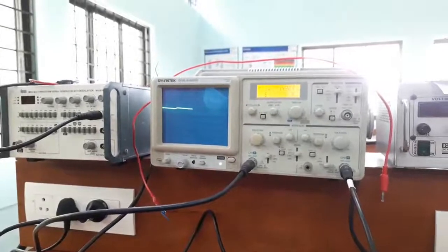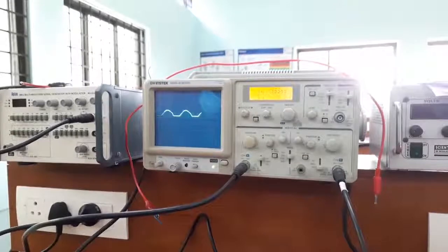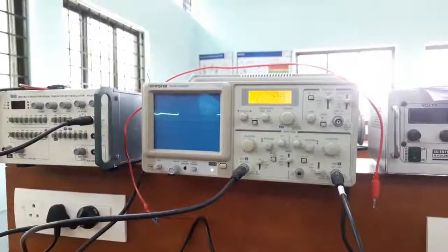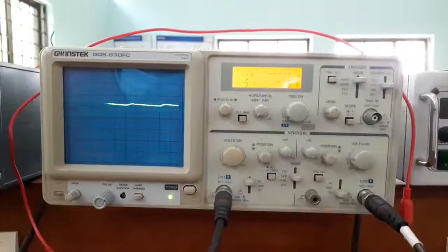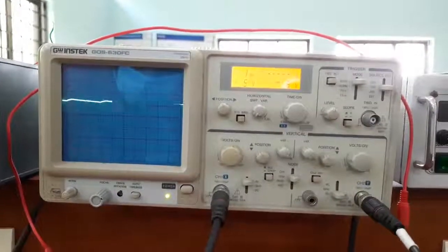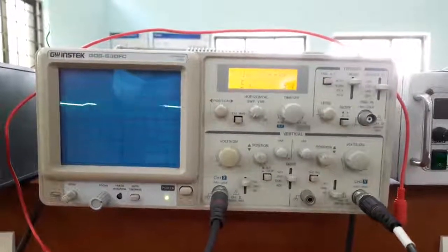After connecting the filter, the output waveform seems to be more DC in nature, that is, less pulsating. This is how the output waveform seems to be under the influence of the capacitive filter which is added in parallel with the resistive load.